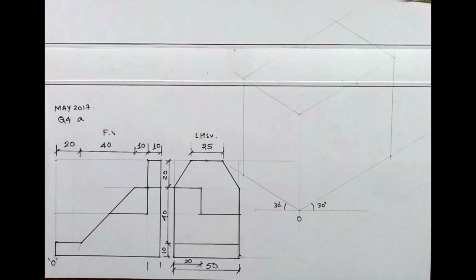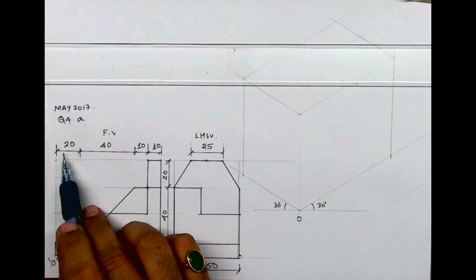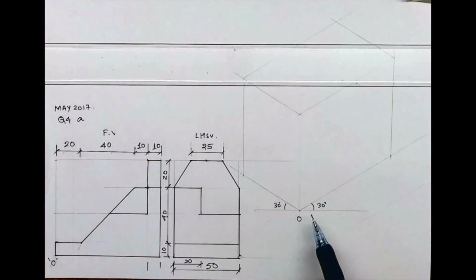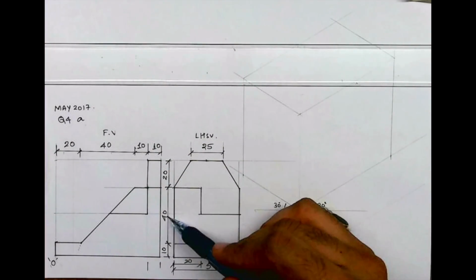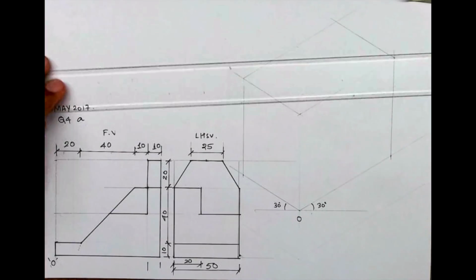Welcome to Technical Drawing. Today we'll see this sum which is there in engineering drawing made 2017 sum. Front view, left hand side is given. We have to draw box. Over right side it is 80, so we'll take 80 on right side. Left side it is 50 and height is 60 plus 10.